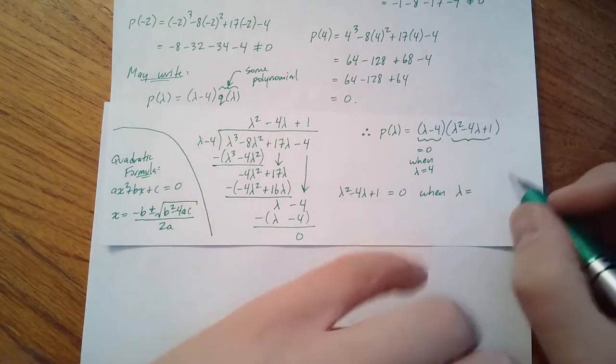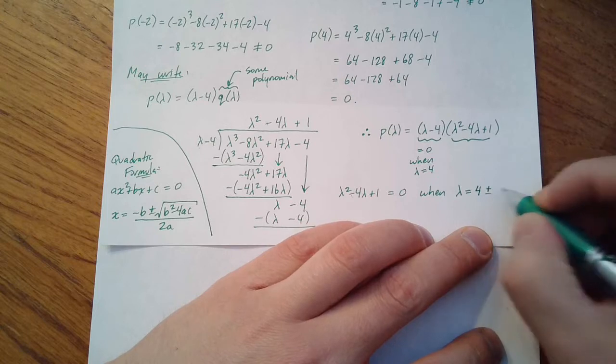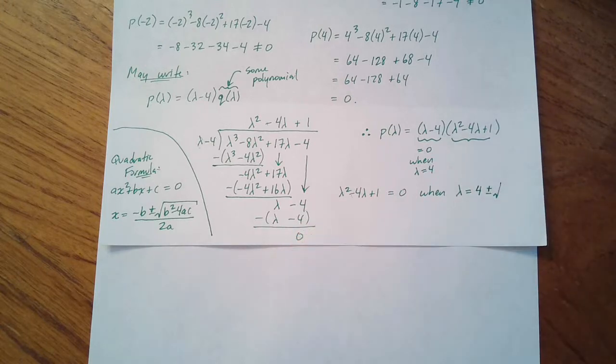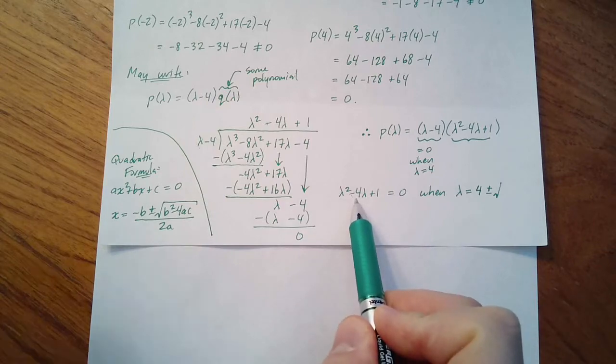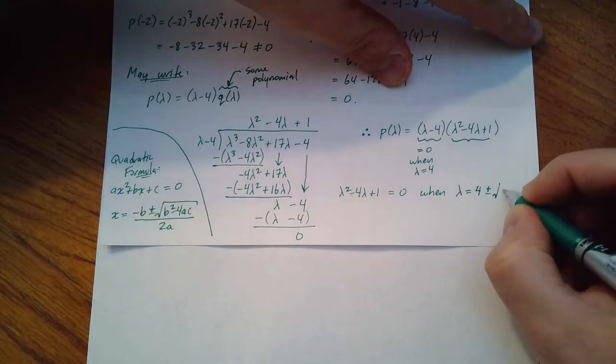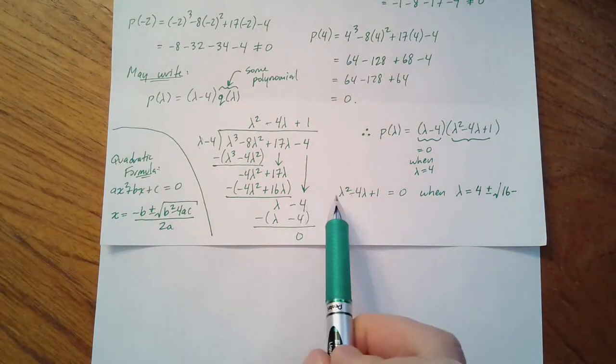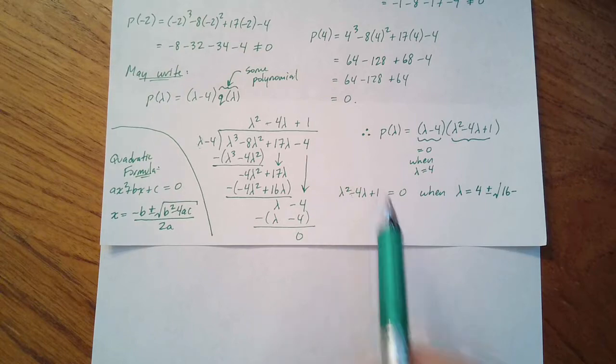So b is negative 4, so negative b is positive 4. Then we'll have plus or minus the square root of b squared minus 4ac. So b squared is going to be 16 because negative 4 squared is 16. Minus 4 times a times c. In our case, a is positive 1 and c is positive 1.